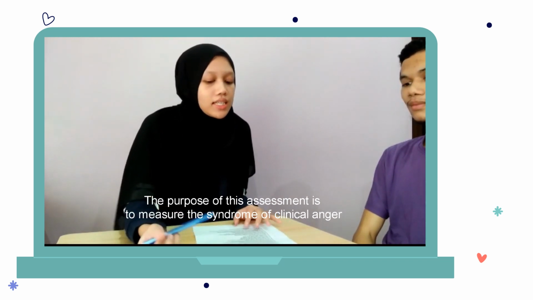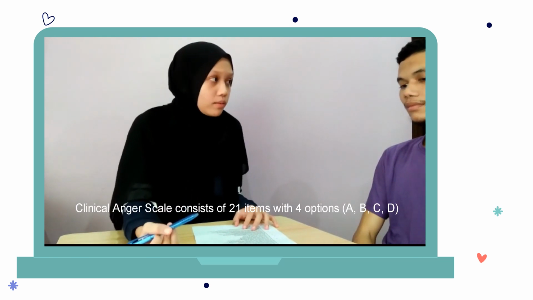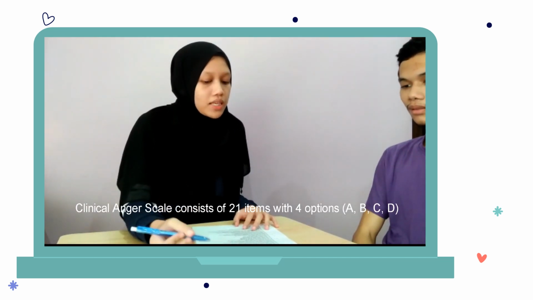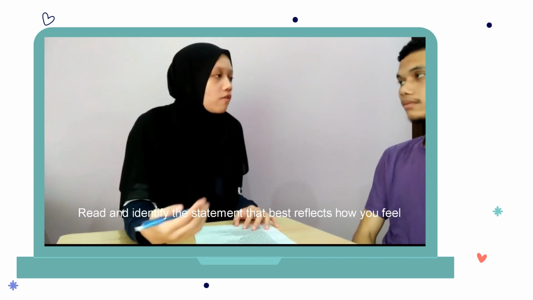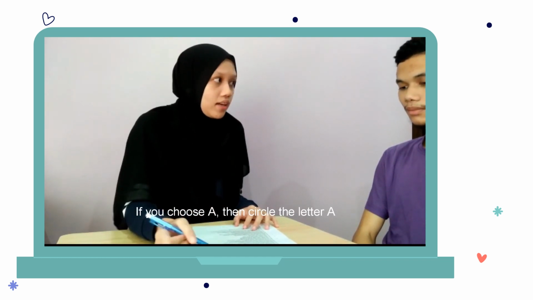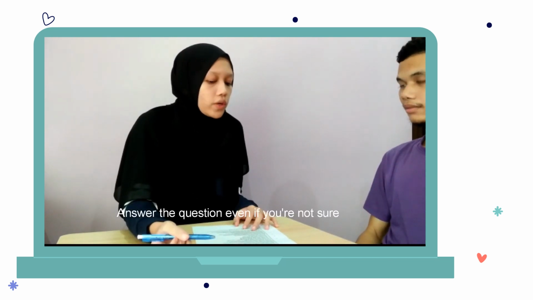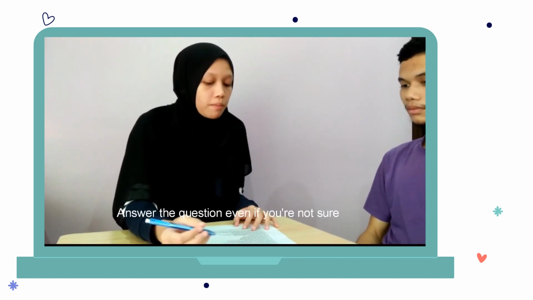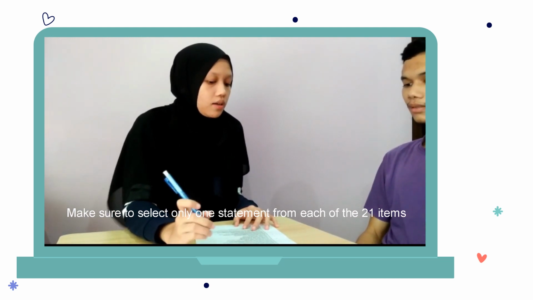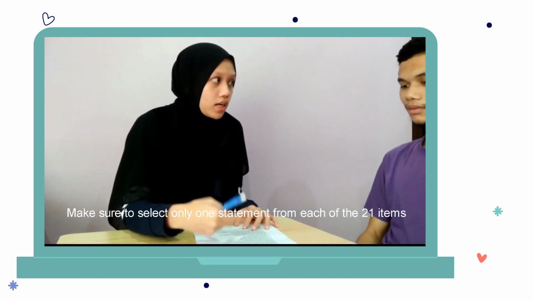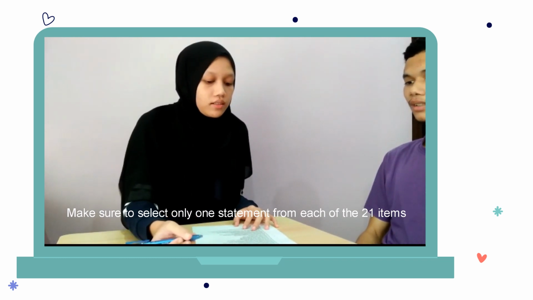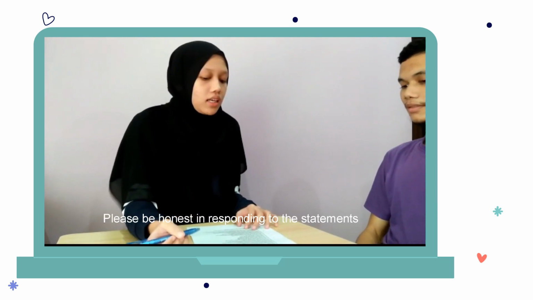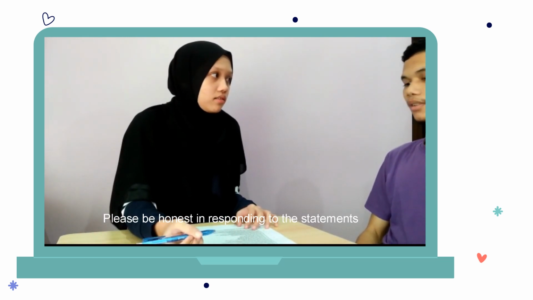Basically this assessment consists of 21 items with options A, B, C, D. So you need to read and identify the statement that best reflects how you feel. If you choose A, then circle the letter A. Answer the question even if you are not sure. Make sure to select only one statement from each of the 21 items. Do you get it? Yes. Okay, and you need to be honest in responding to the statements.